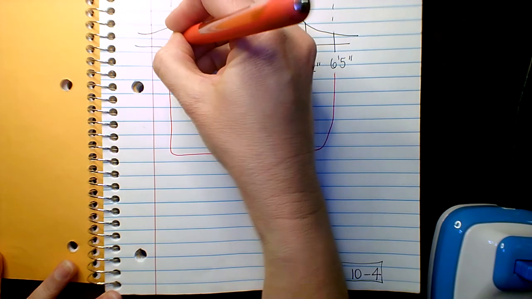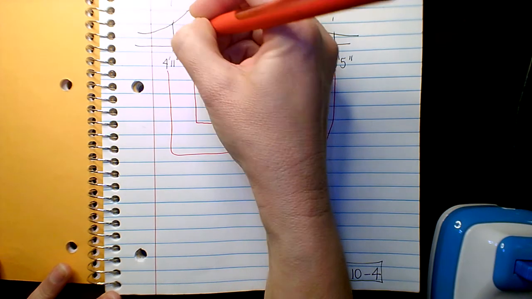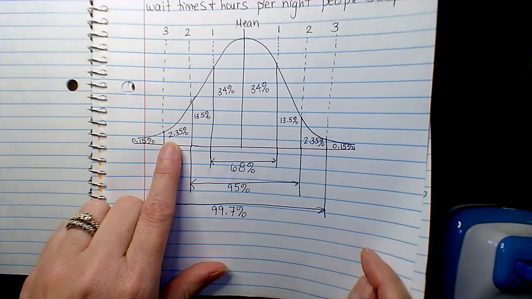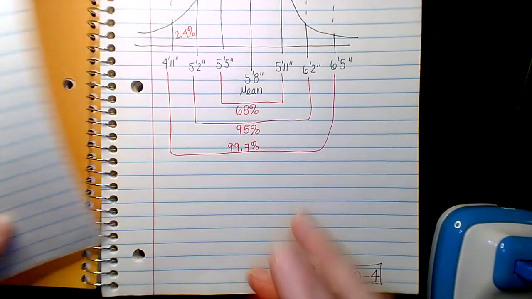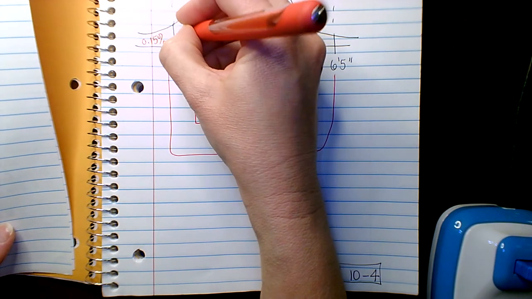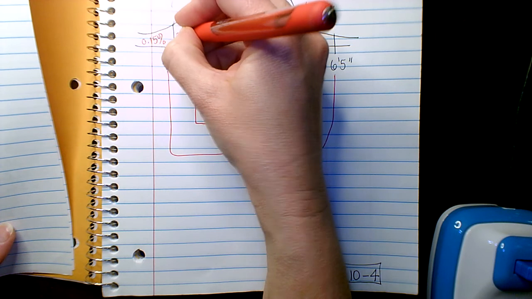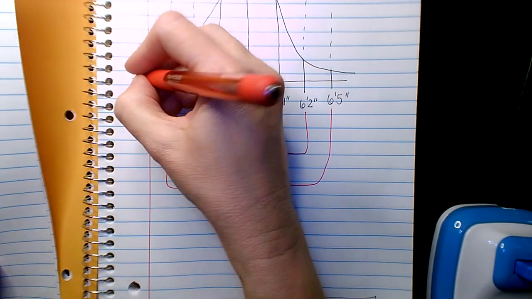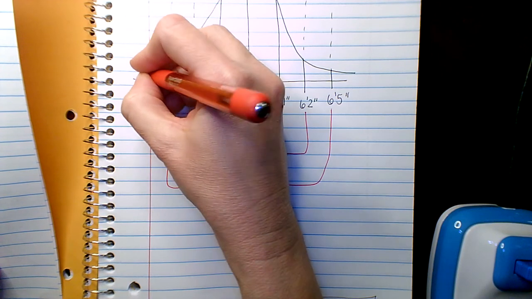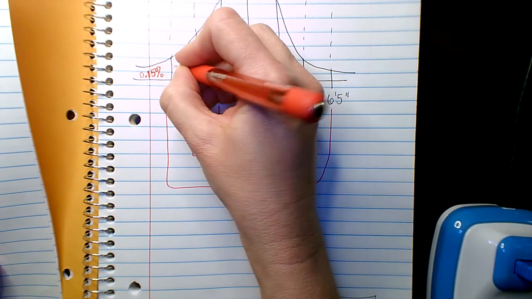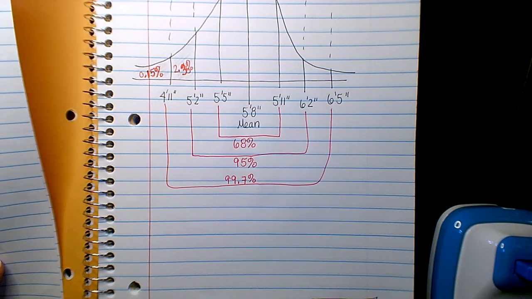So let's see, this was 2.4%. I went over here, sorry, 2.35 and 0.15. Those were my mistakes here. Just know that I'm forgiving of your mistakes as well, because none of us are perfect. All right, so 2.35 and then 0.15.